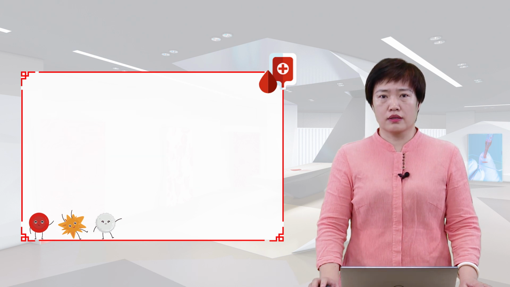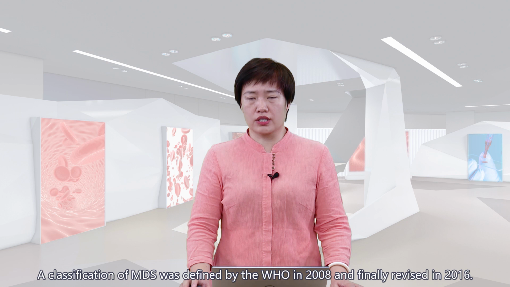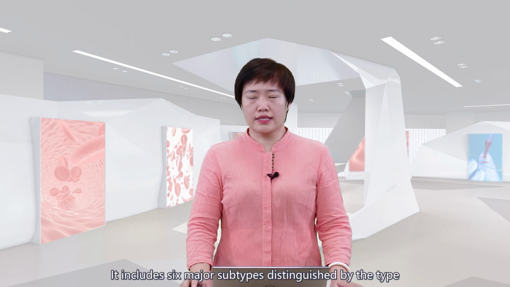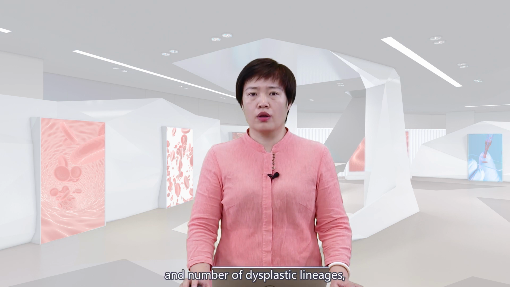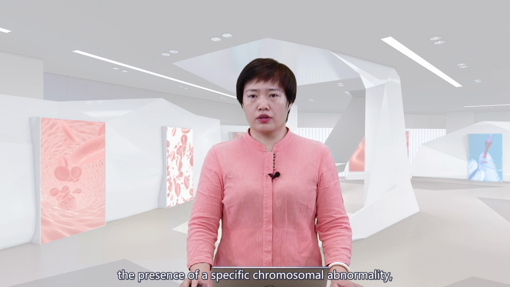A classification of MDS was defined by the WHO in 2008 and finally revised in 2016. It includes 6 major subtypes distinguished by the type and number of dysplastic lineages, the proportion of myeloblast, and in one subtype, the presence of a specific chromosome abnormality, del5q.